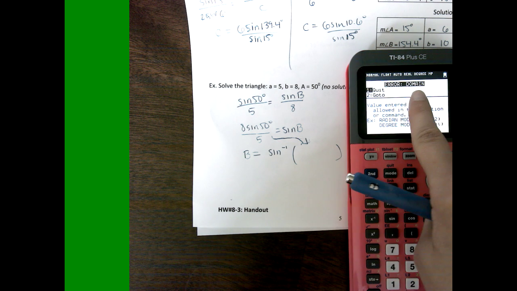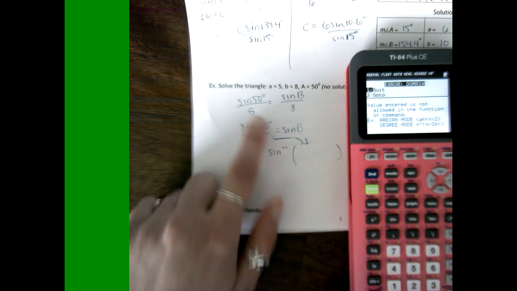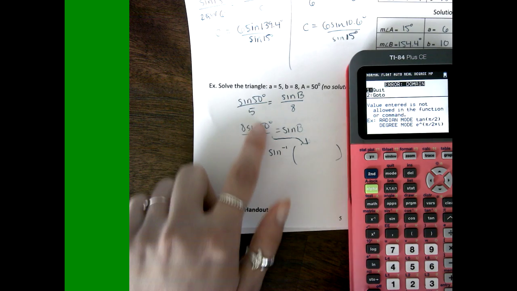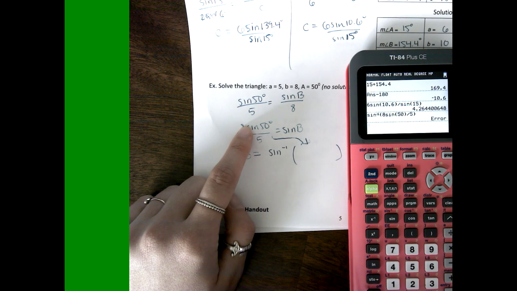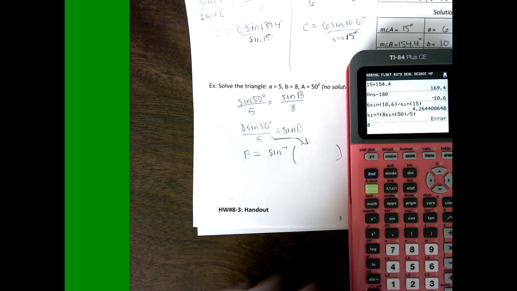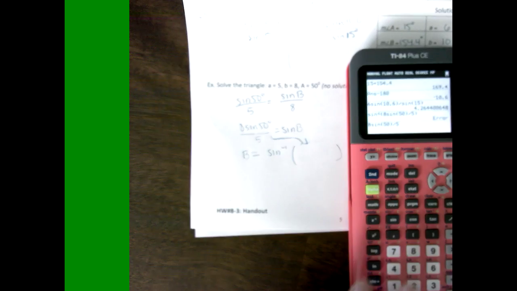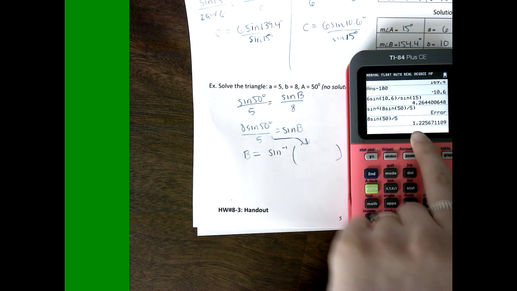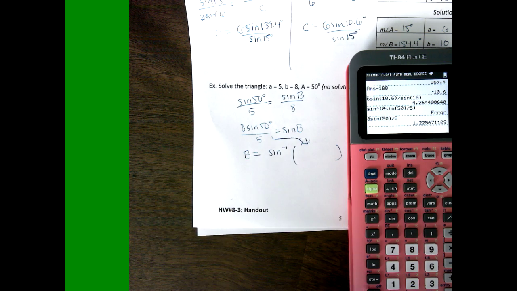When it says error domain, that means that this is not between -1 and 1. So what I'm going to do is go back and check what 8 sine of 50 divided by 5 is equal to. It's bigger than 1, it's 1.22, so that's not possible. So it makes sense that we're getting a domain error.